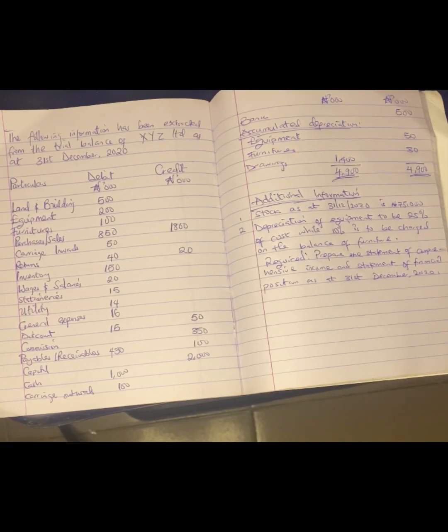So we have an illustration before us that information has been extracted from the trial balance of XYZ Limited as at 31st December 2020. So you can see the trial balance. You have your debit and credit side. You have your particulars, your assets, your non-current assets here, land and building, and then we have equipment, and then we have furniture. Now you have purchases and sales. The amount is given, carriage inwards is an expense, so you know where it's supposed to be, right? We have returns, inward and outward, you know where they're supposed to be.